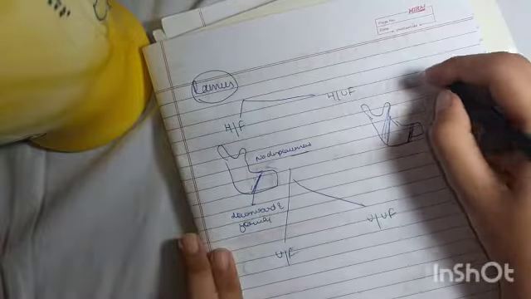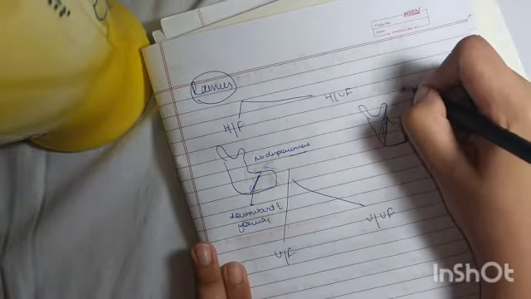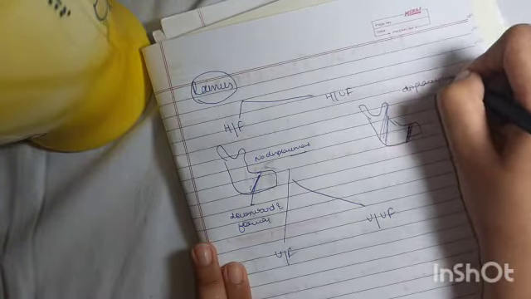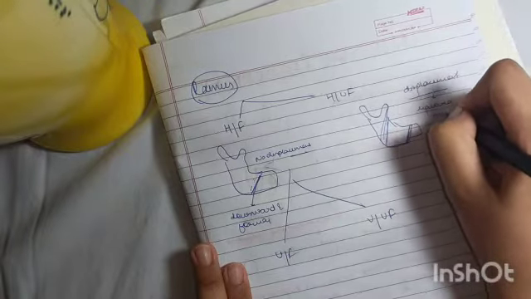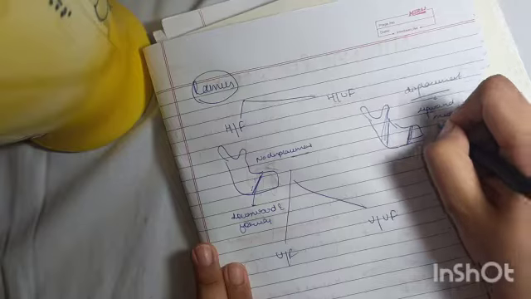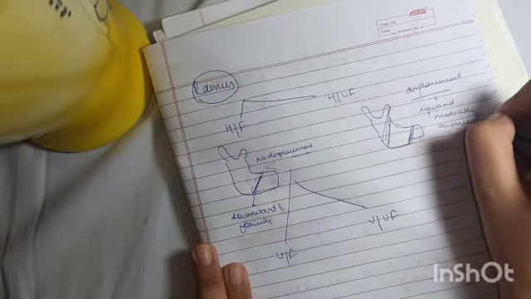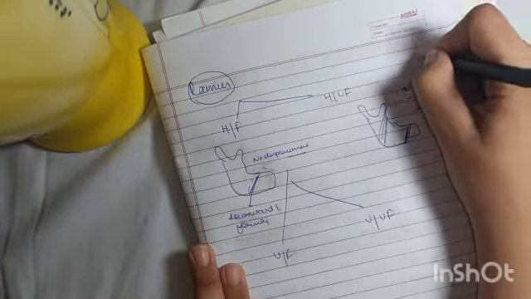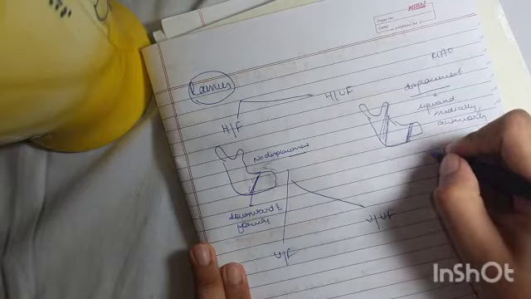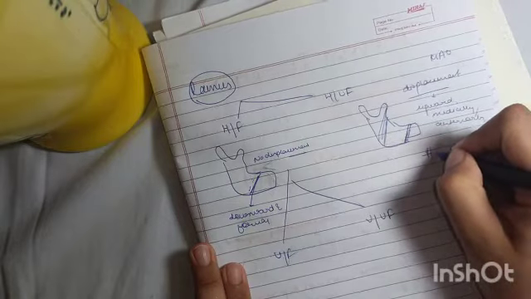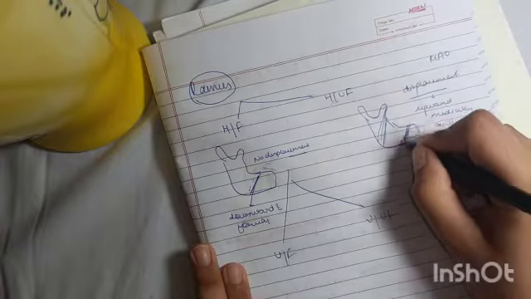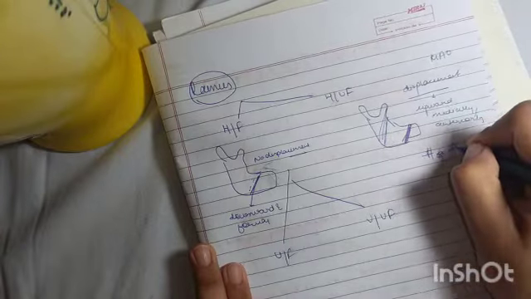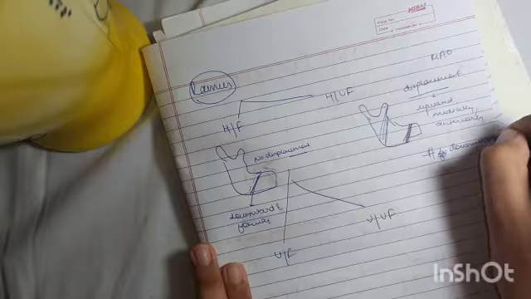Okay, so displacement is upward, medially and anteriorly. Now you can remember this by MAU, makeup artist. And the fracture line, sorry, it is backward, it is downward and backward.